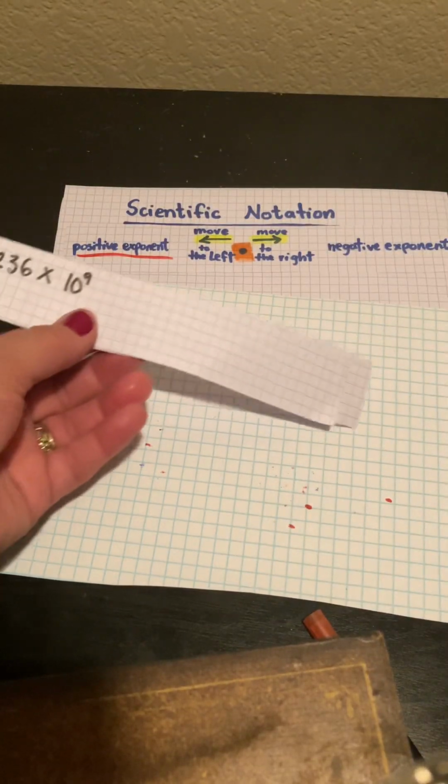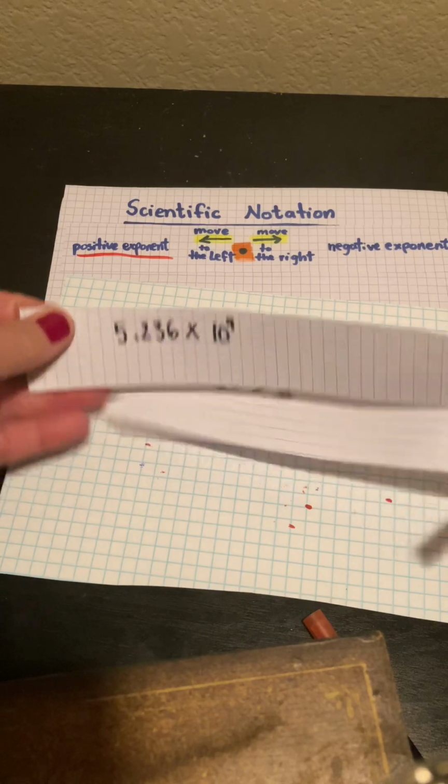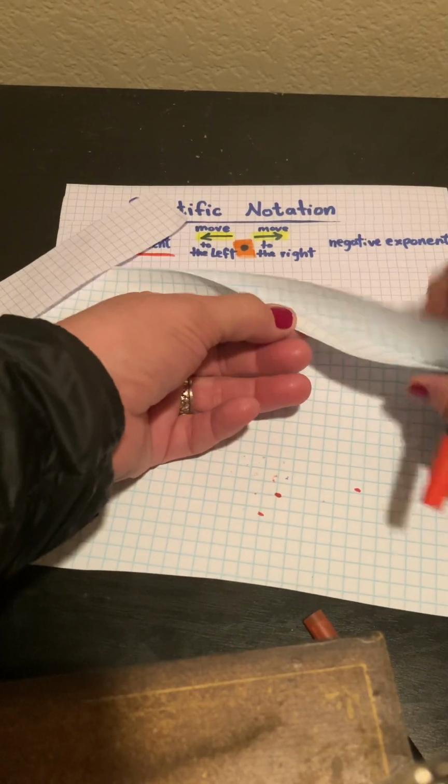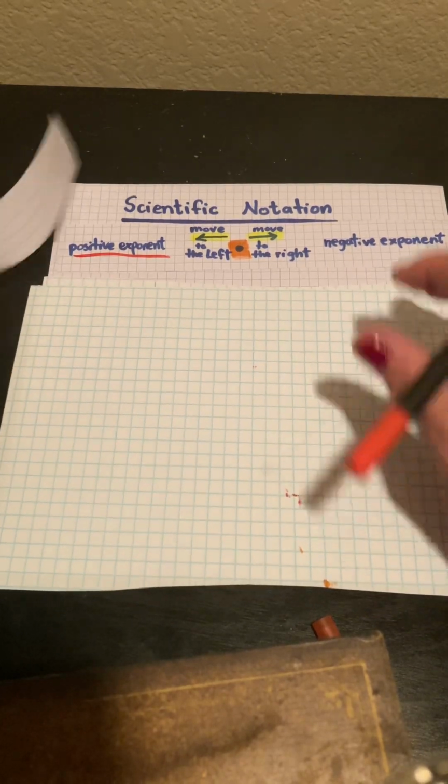But now let's just really quickly try the opposite. What about when we have a number that is written in scientific notation, and we want to have it in decimal notation?